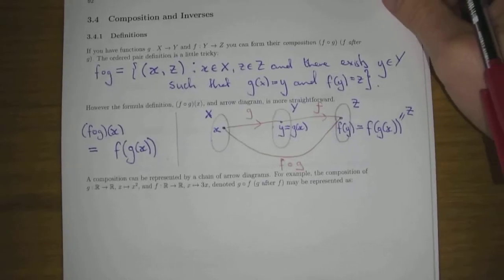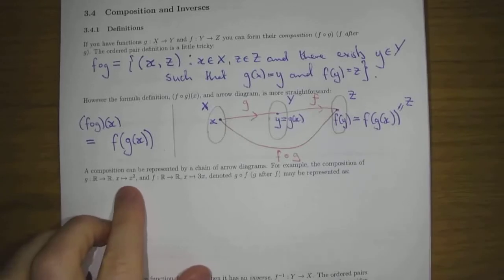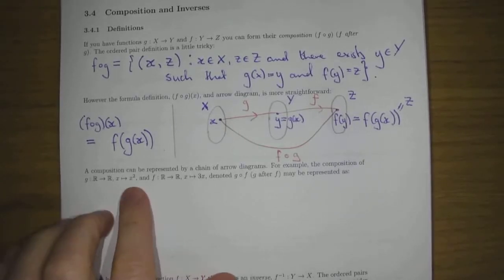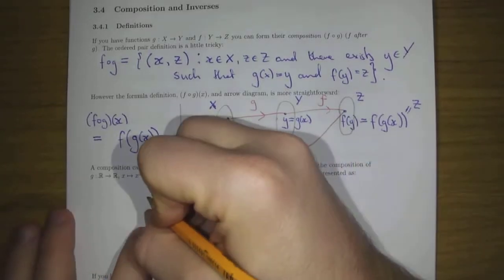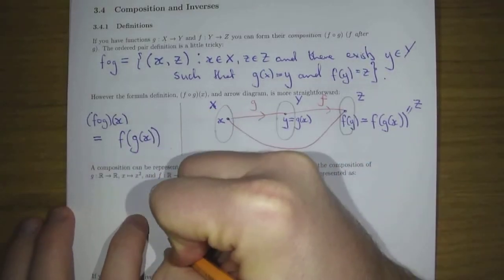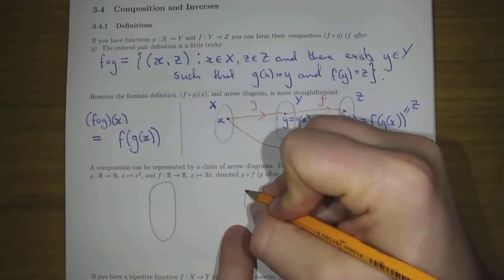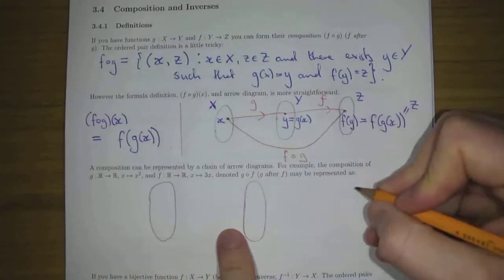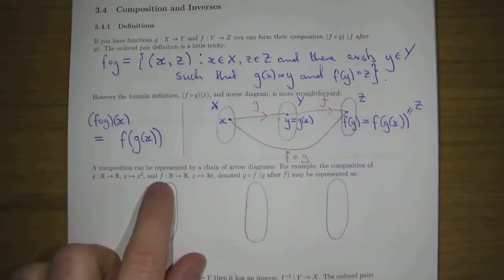Okay, so as I said, a composition can be represented by a chain of arrow diagrams like this, one after the other. For example, let's look at the composition of x sent to x squared and x sent to 3x. We can represent it something like this. So let's draw an arrow diagram. This here can be our first set of real numbers, second set of real numbers, and third set of real numbers, because these are all reals to reals.